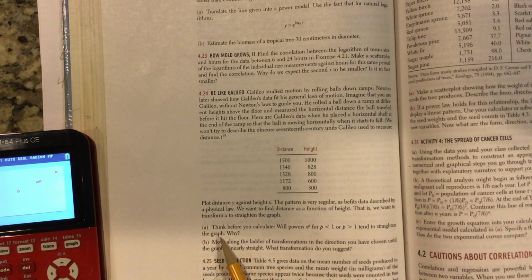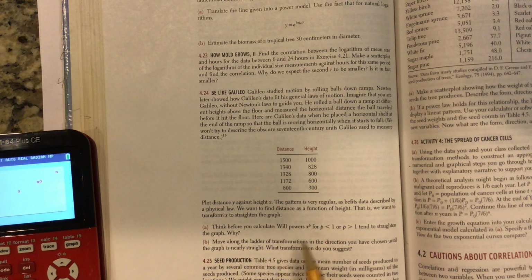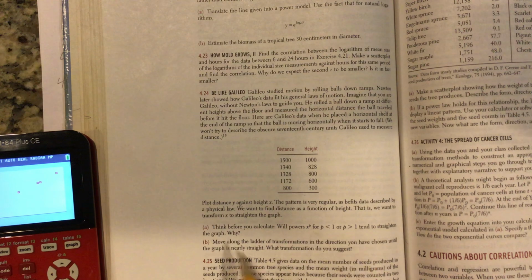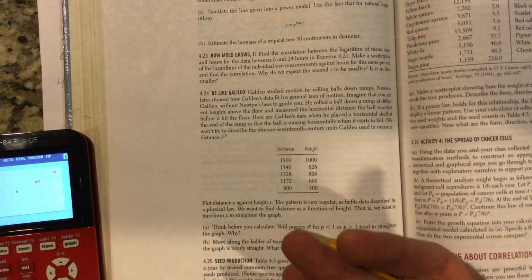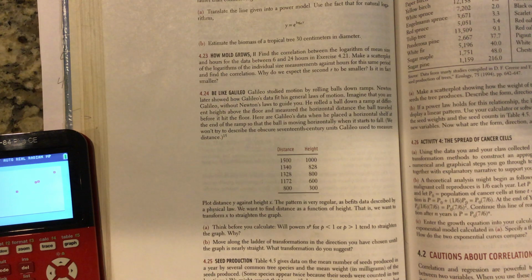All right, so letter A. Think before you calculate. What power will tend to straighten the graph? Well, actually, I already figured that one out in that I'm thinking that this is governed by a quadratic, right? I think it's gravity, which is a parabola, quadratic. So I would be thinking, right, the inverse of a quadratic would be a square root. So I'm thinking a power of roughly 1/2 should help to fix this, straighten it.